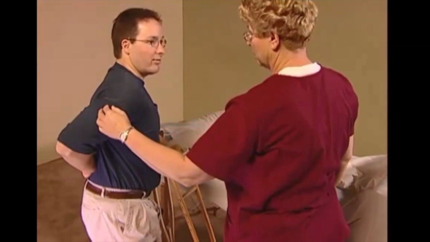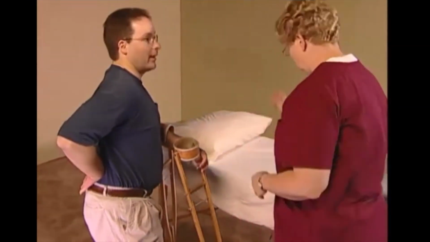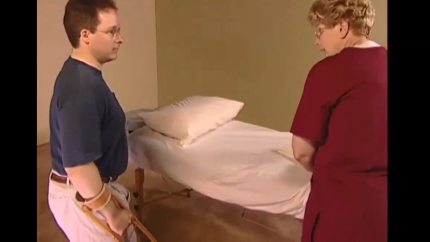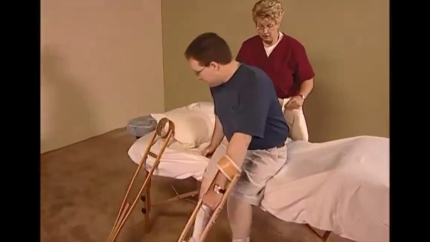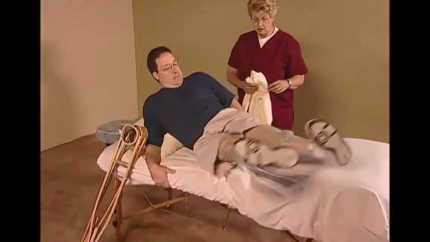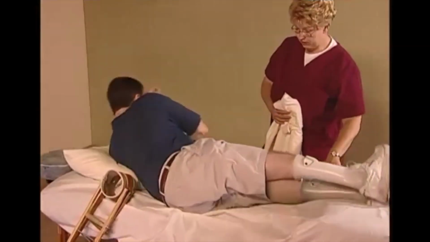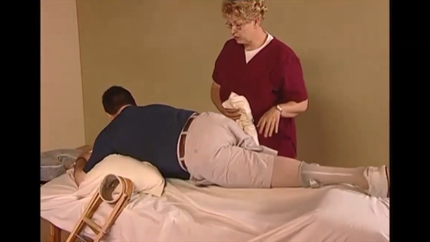Our client here has spina bifida and is explaining to the massage therapist what she will need to do in order to make him comfortable, help him move about the table, and position himself so that he is protecting areas that need to be protected and as comfortable as he can get.